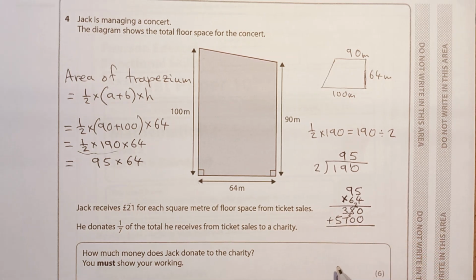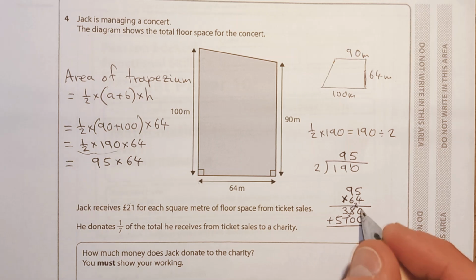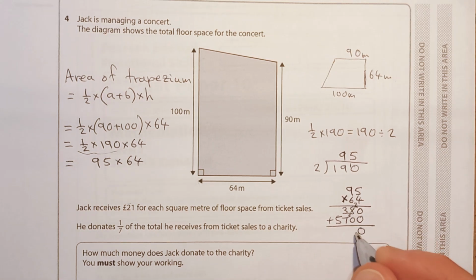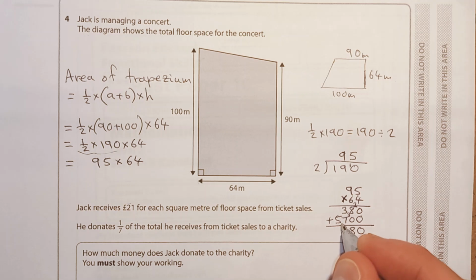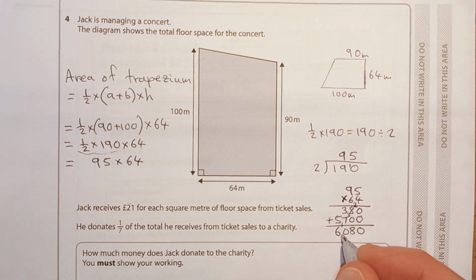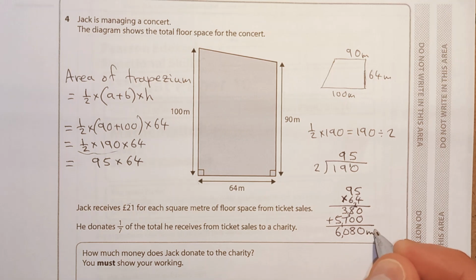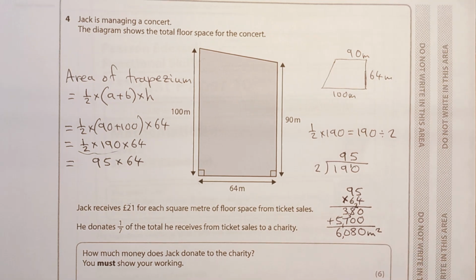Then we want to add these together. So 0 plus 0 is 0, 8 plus 0 is 8, 3 plus 7 is 10, 5 plus 1 is 6. So we've got 6,080 metres squared.